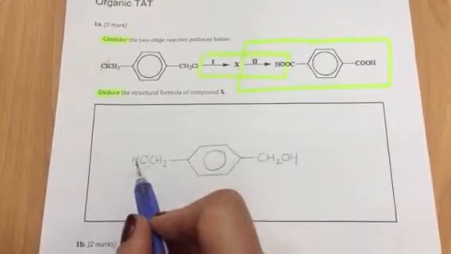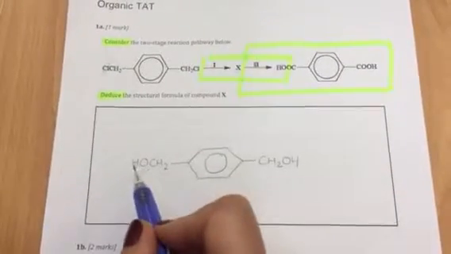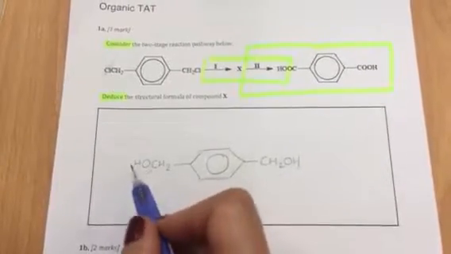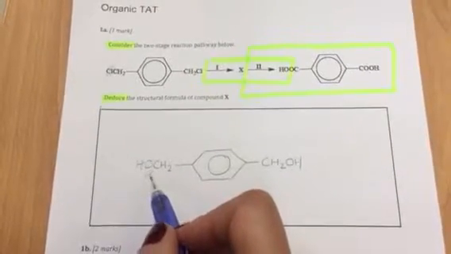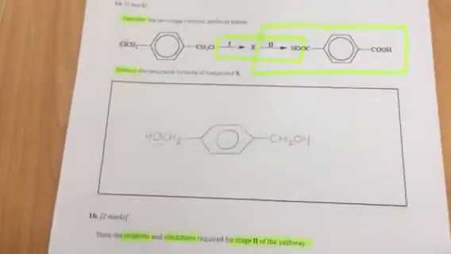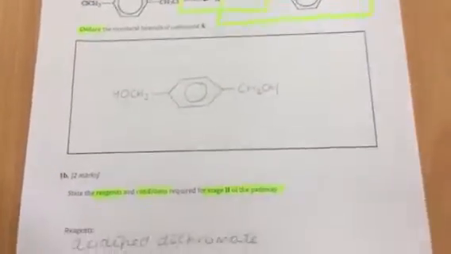Also notice that this is H, then O, then CH2, not O, then H. O, then H implies that potentially this could be a different functional group. So this means hydrogen attached to oxygen attached to carbon. So do ensure that you've got your organisation the right way around.